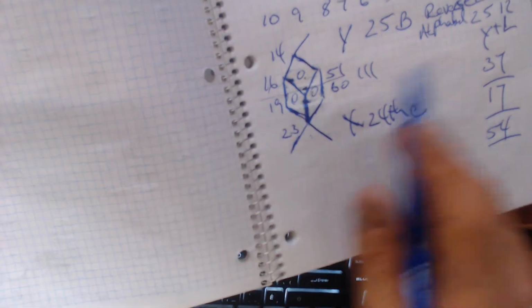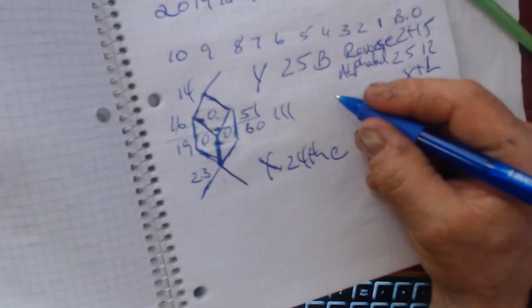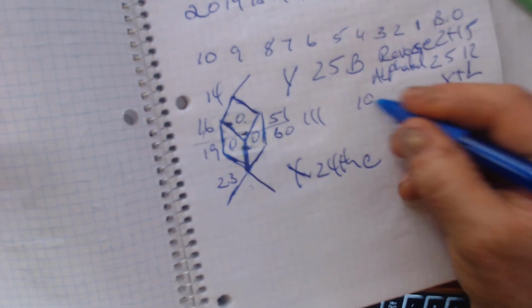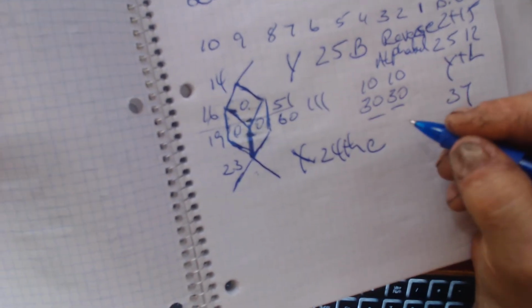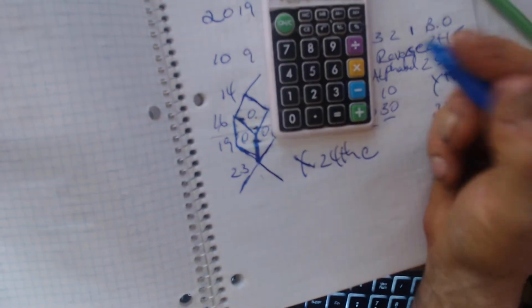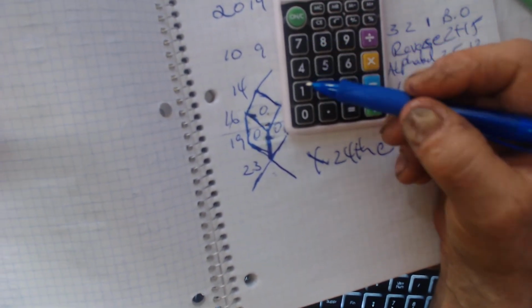Is it spinning this way? 1, 1, 1, 1, 1. But let's not take anything by ones. Let's take them by tens. So it would be 10, 10 this way, and it'd be 30, 30 the other way. Calculator tells me, in between here, this to this is 3. This to this is 3.